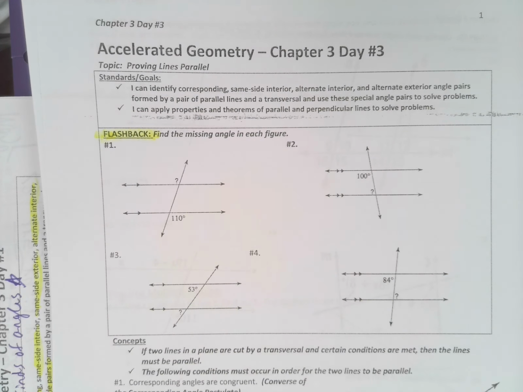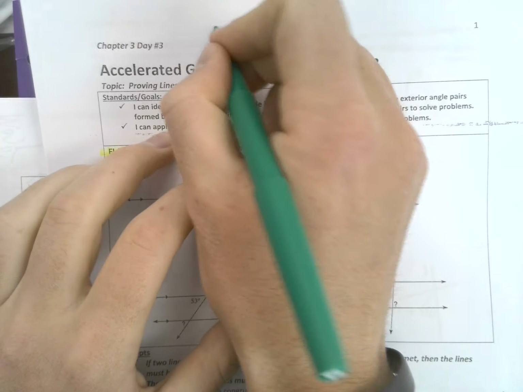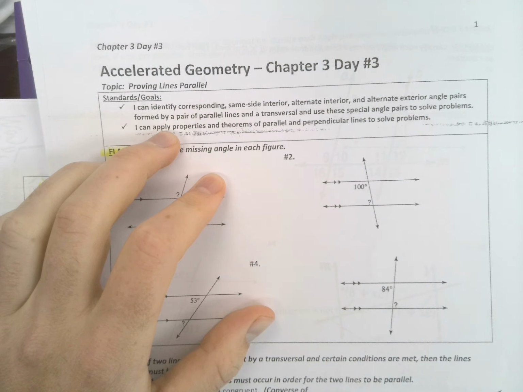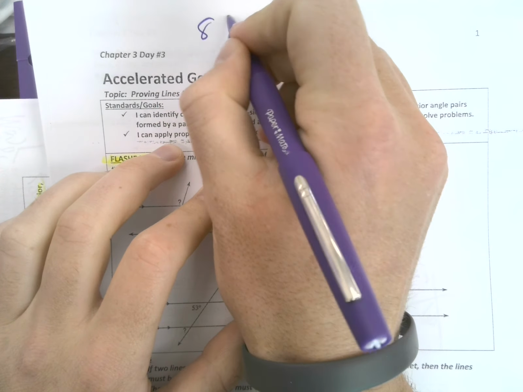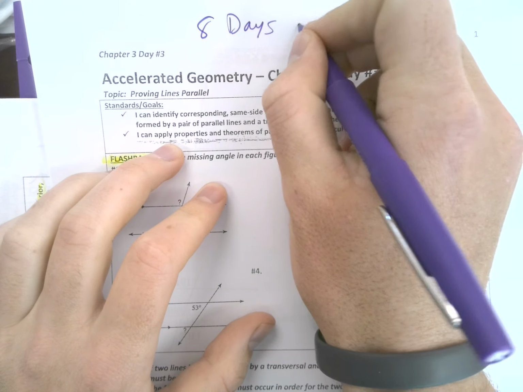Okay. So, guys, we have made it to day 3 now. Has anybody actually looked ahead and seen how many days are in this chapter? Who said it? Me. Yeah, Jake's looked ahead. I heard somebody else say it. Me. There are 8 days in this chapter, just 8. That means we are almost to the halfway point.